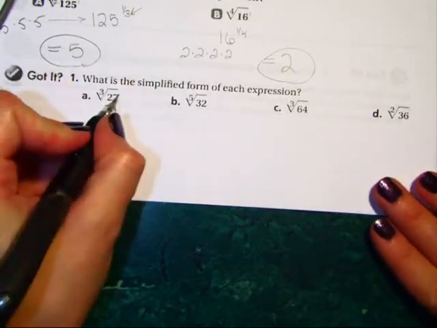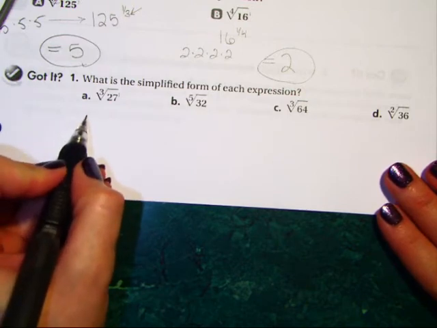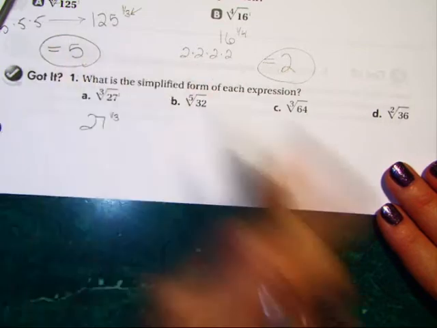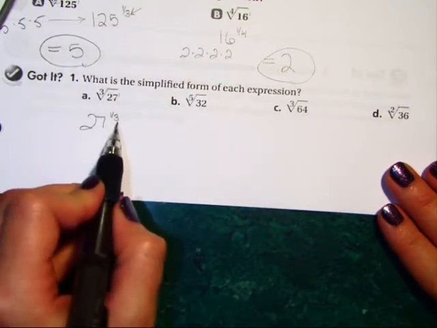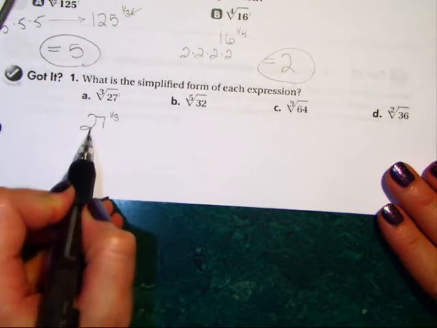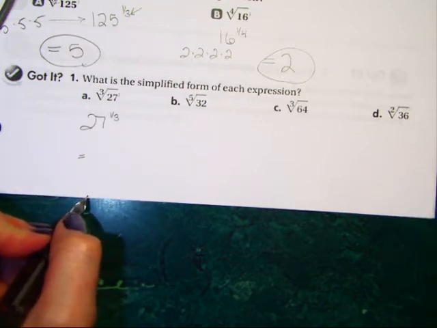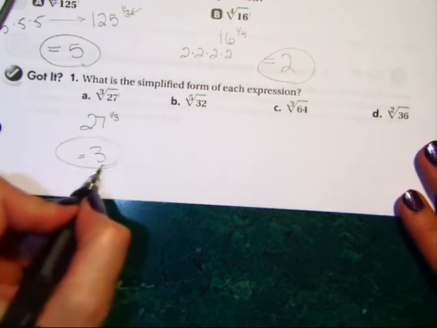All right. That's going to be 27 to the 1/2. Mary, how else could I rewrite this? 27 to the 1/3 power. That is correct. And Mary, I would ask myself what question. I would say, what times itself 3 times equals 27? Mary, do you know what times itself 3 times gives you 27? 3. That is correct, because 3 times 3 is 9, times another 3 is 27.